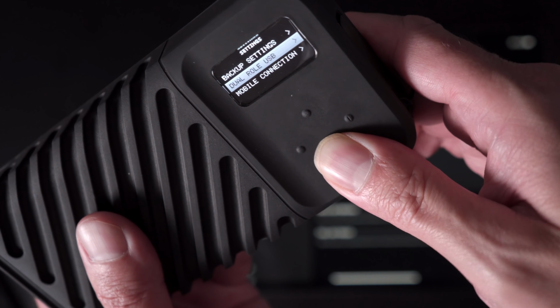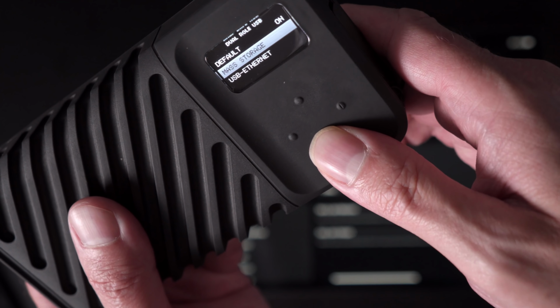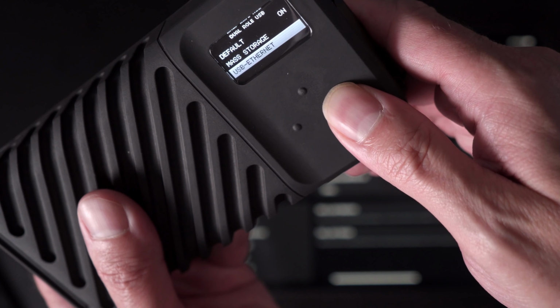Now, because that's not really fair, I'm comparing Wi-Fi, even though that shouldn't have been faster. What's the wired connection like? Now, one of the cool things about Gnarbox is you can actually change the USB configuration in the settings. So you go down and you select USB. You can do USB mass transfer, or you can do a USB-C Ethernet connection.